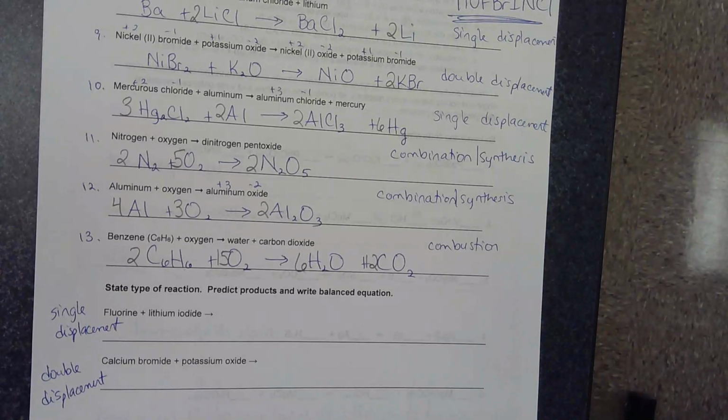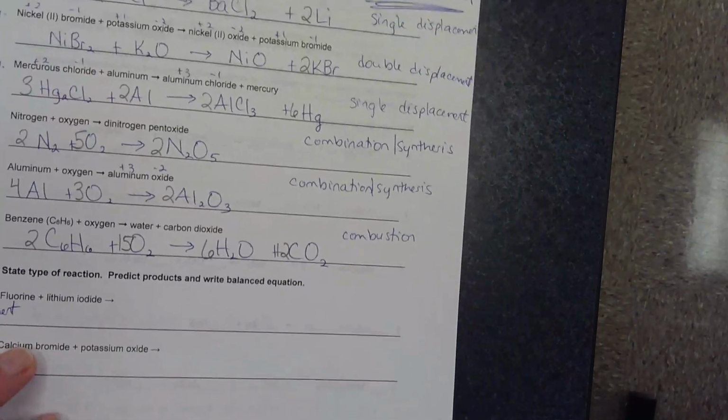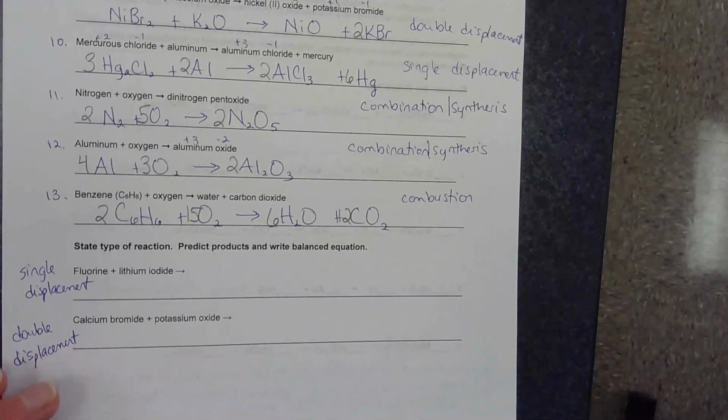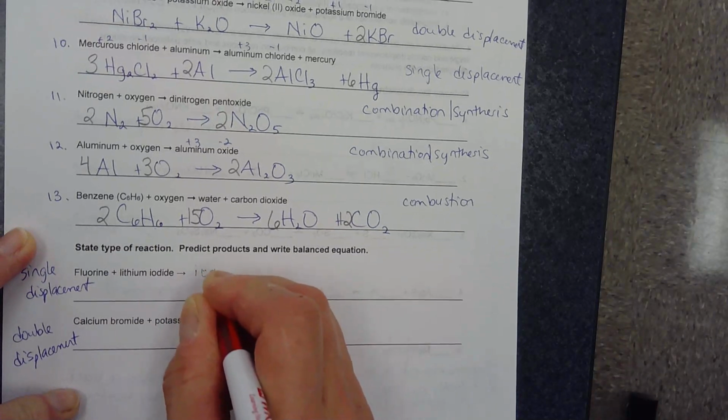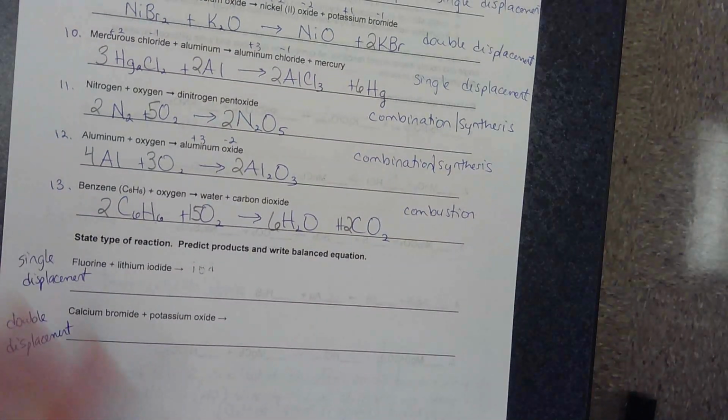So what is fluorine going to replace? Iodide. So what's going to be kicked out as a free element? Who's going to be kicked out of this as a free single element? Iodine. Is it going to be iodide or iodine? Iodine, the element. So it's going to produce iodine.